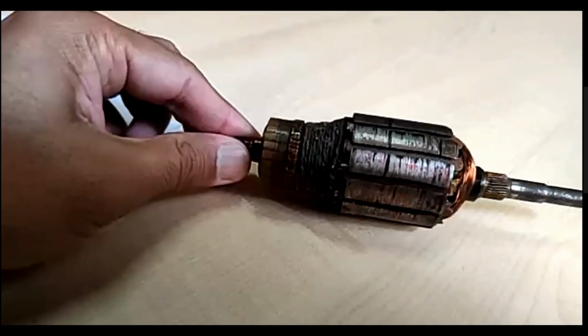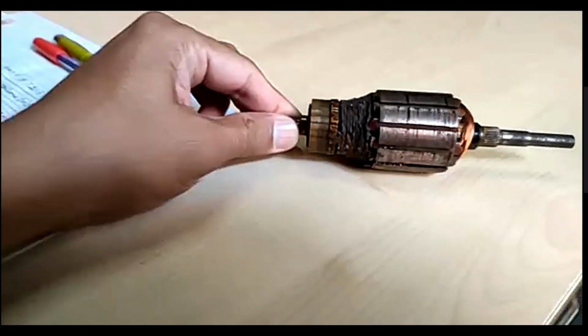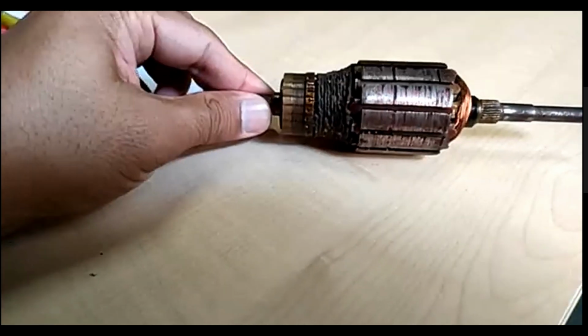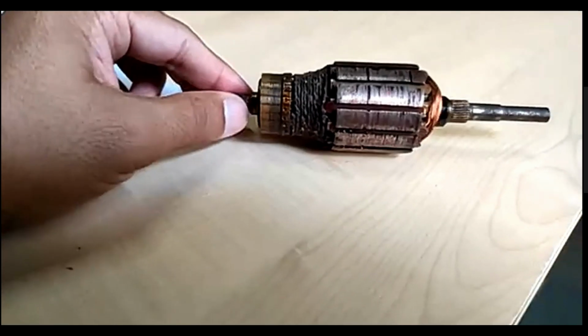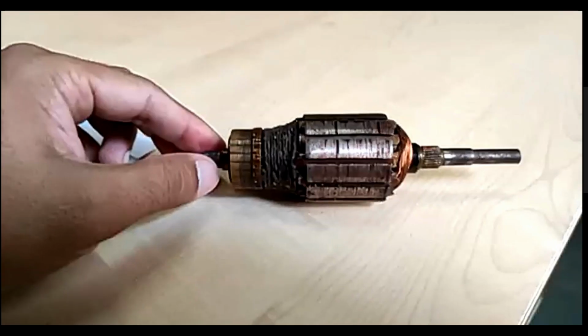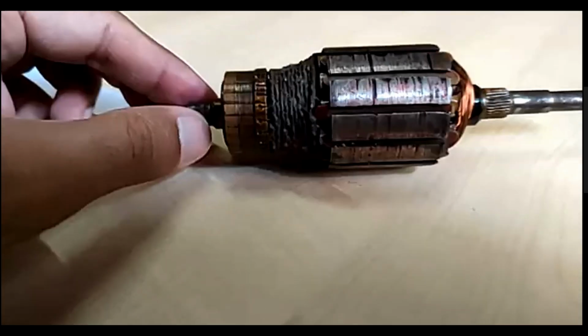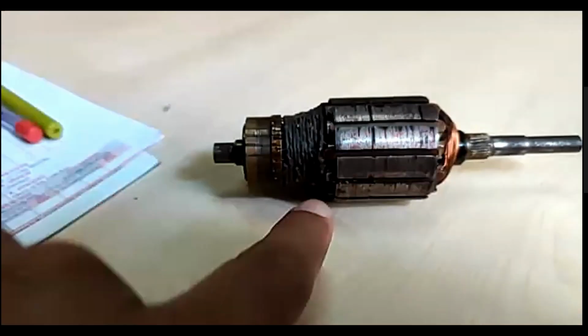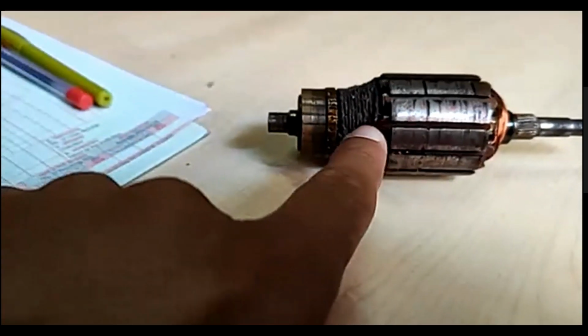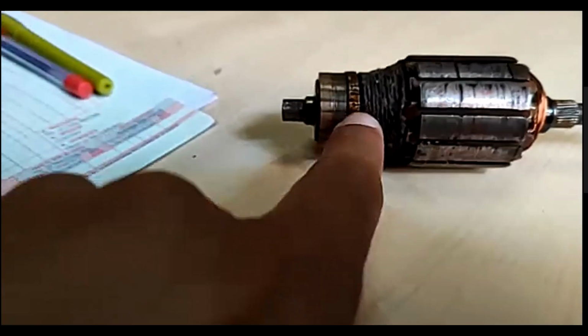One purpose is that it binds all the winding together, and the other is that it also provides an insulating medium. So the winding which passes here goes here.